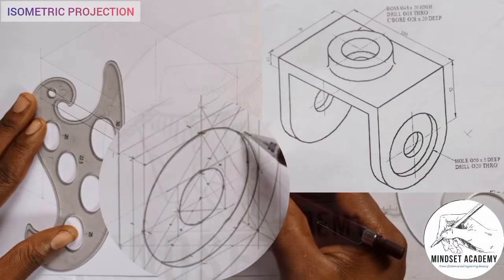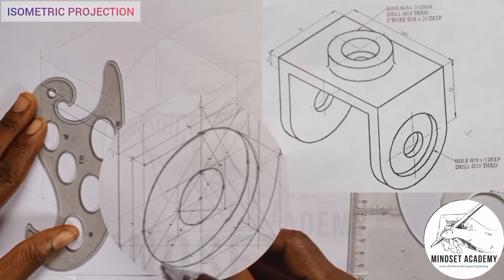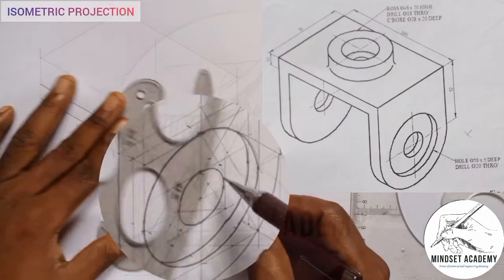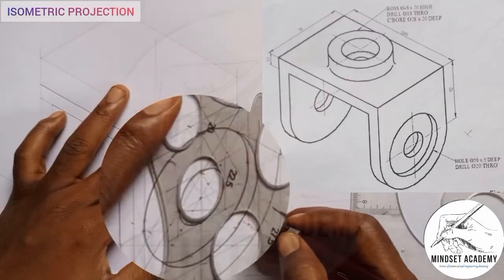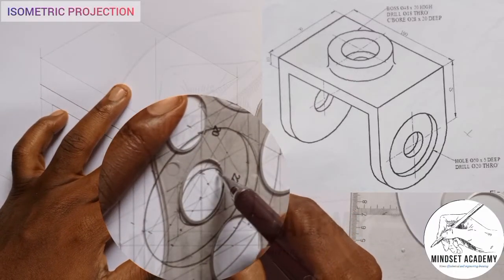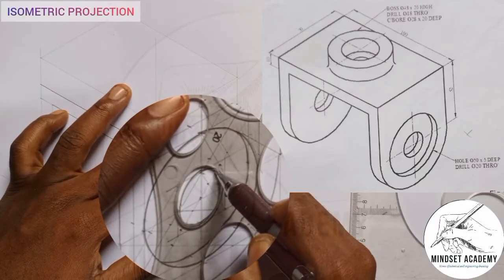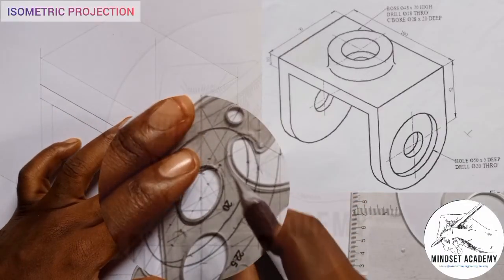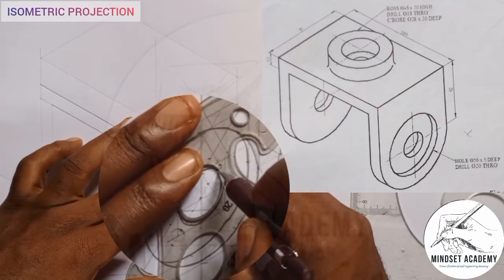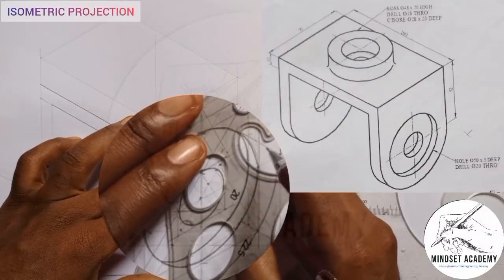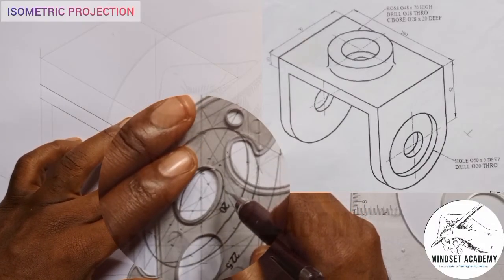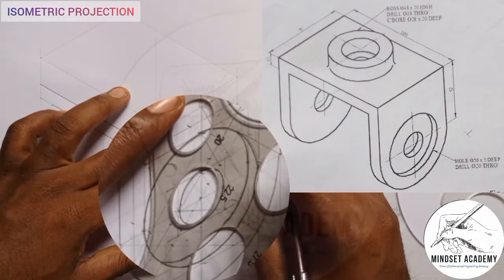So why am I doing that? You see this end is touching this end here, this diagonal here. So I'll allow this to touch this. So if I use this guy this way, take a small better one, yes. So I can just touch this from here. Let's see which one is better.